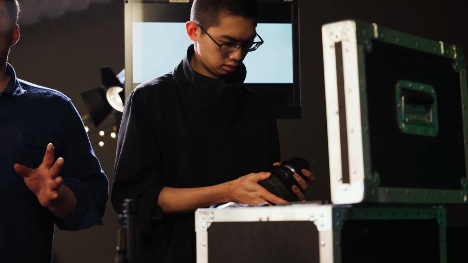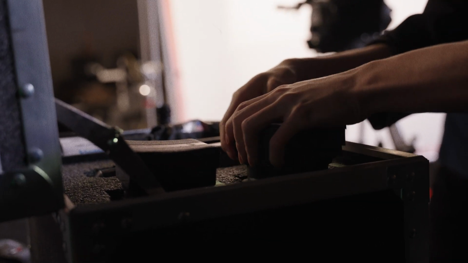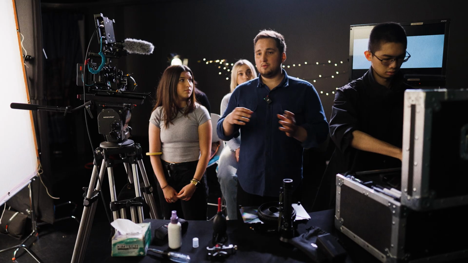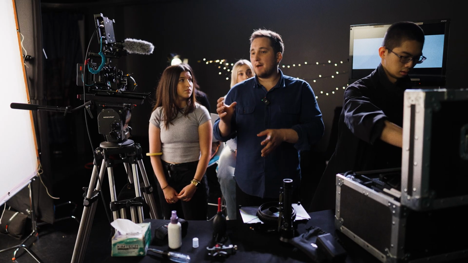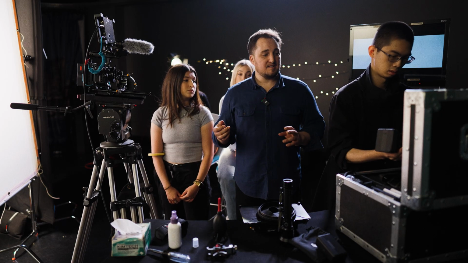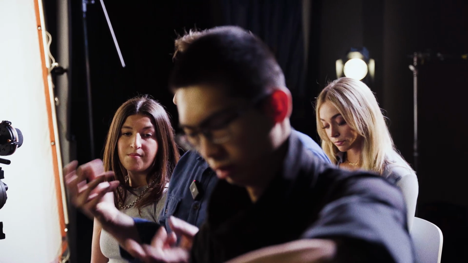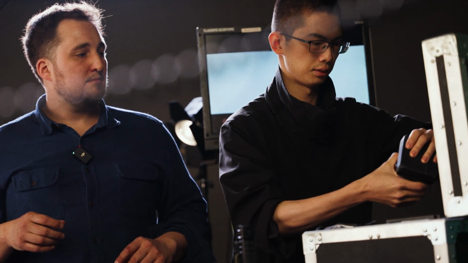And it's always important, you never bring a lens to the operator with either cap on. You always leave the caps in the case. That's important because the caps don't get lost, and also it's less things for the person putting the lens on the camera to juggle. We are changing it to 50 millimeters.